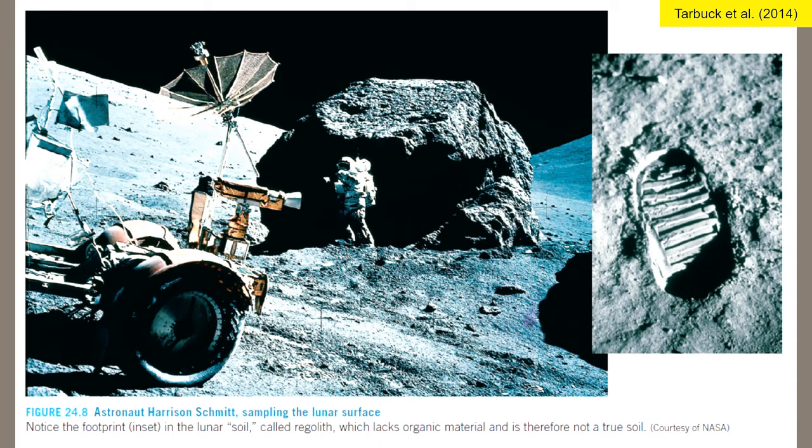Here in this image, astronaut Harrison Schmitt was sampling the lunar surface, and what they found is that the lunar soil, called the regolith, lacks organic material, or carbon-containing molecules. One of the possible explanations for that is that it's not considered a true soil, so life may not be possible on our moon, our satellite.